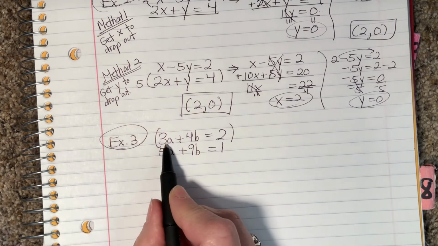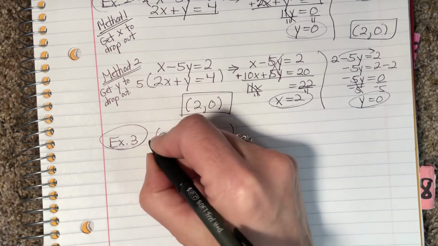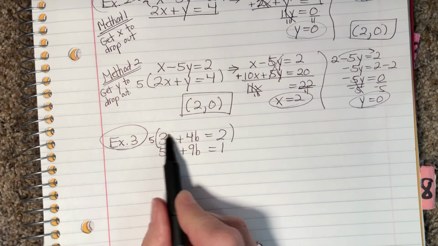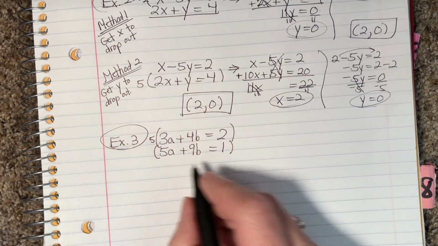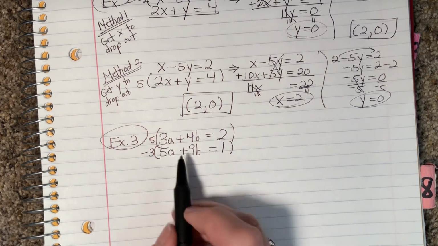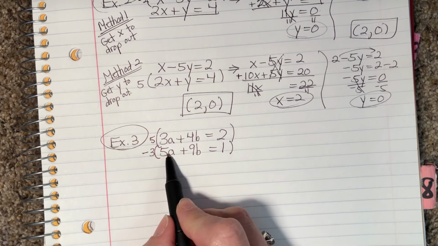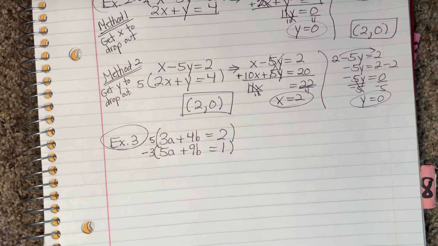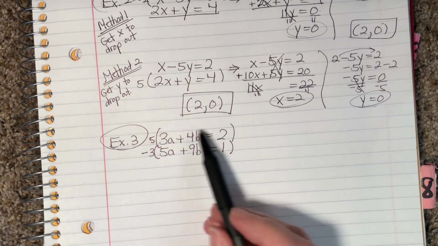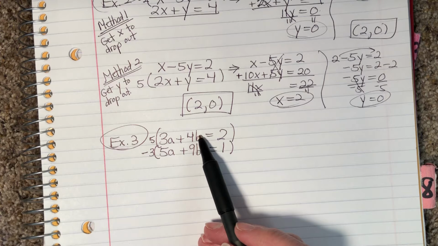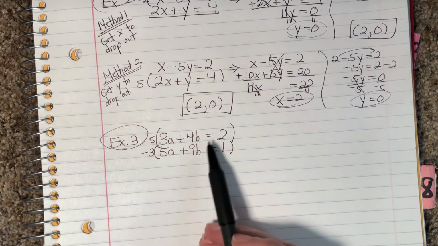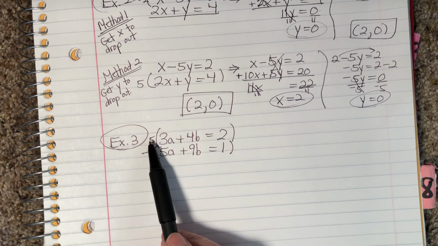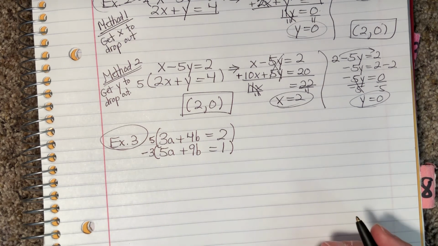So I'm going to multiply the top one by, let's say, 5. If I do that, I'm going to make a term 15. Let's multiply the bottom equation by a negative 3. That'll make the bottom a term a negative 15. And 15 plus negative 15 will make the a's cancel out. I could do a similar thing with the b's. I could multiply, let's see, what's the least common multiple? You want to find the least common multiple. Is it 36? I guess it is. I could multiply the top by a negative 9 and the bottom by a positive 4 or something.